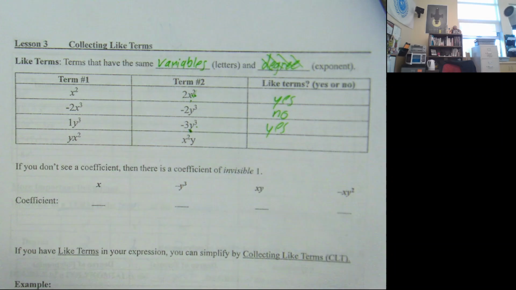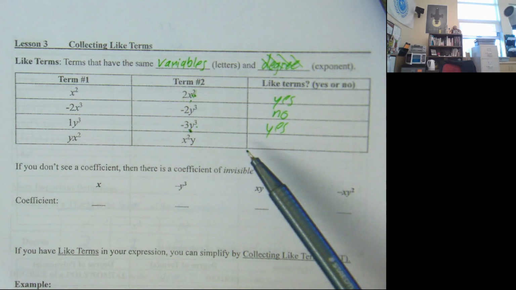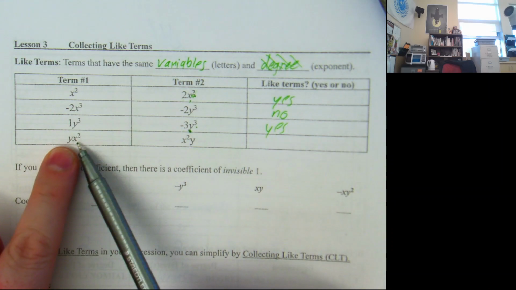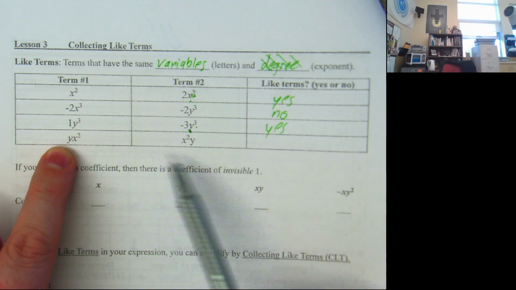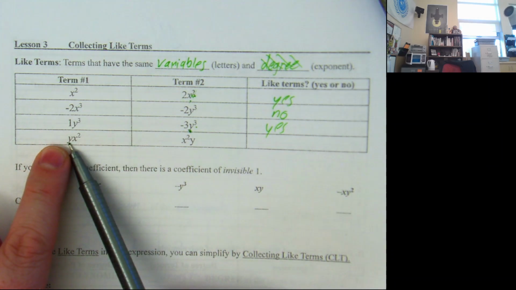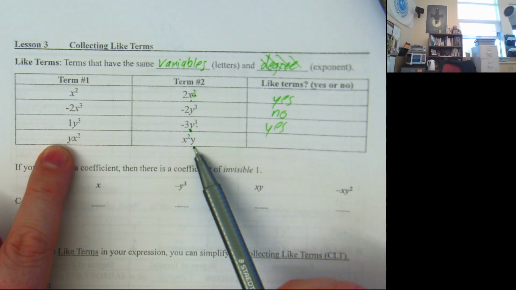Okay, and then I throw you a little bit of a curveball down here. I've already said that the order does not matter. You just have to have the same letters with the same exponents. The first one, I've got a yx squared. Is there a y in the second one? Yes. What is the exponent on this first y? If it's not written, it's a 1. What's the exponent on this y?